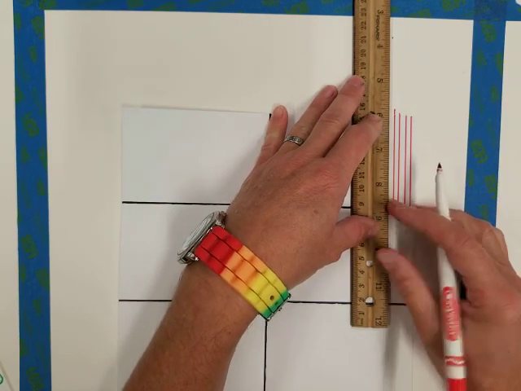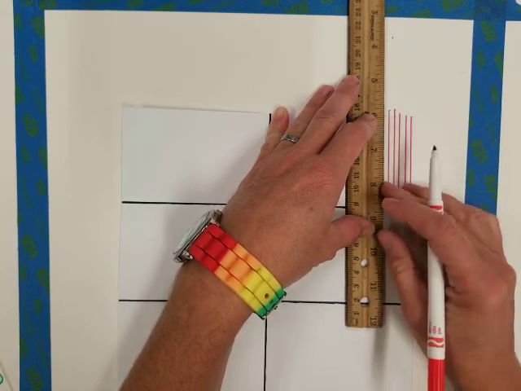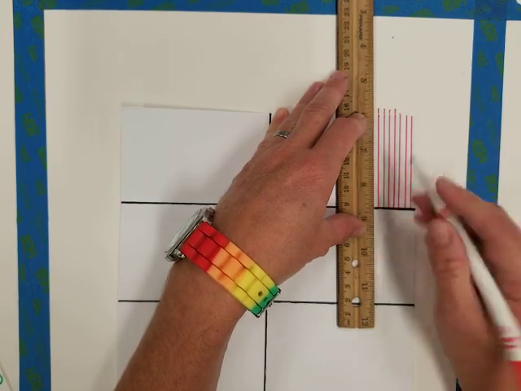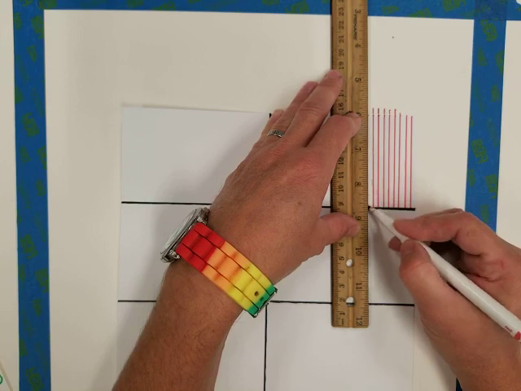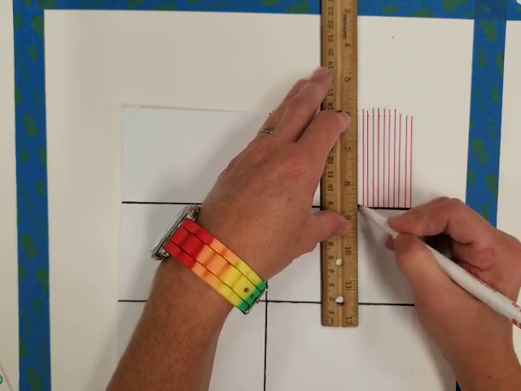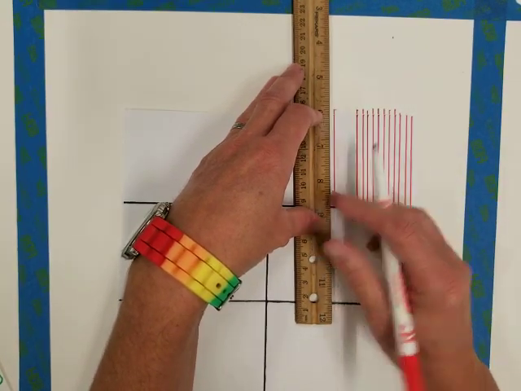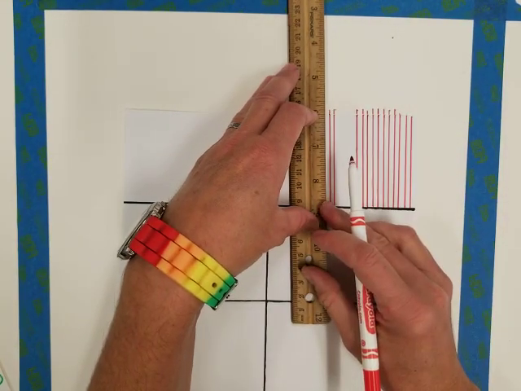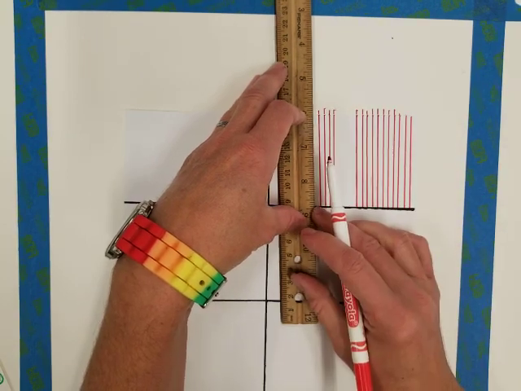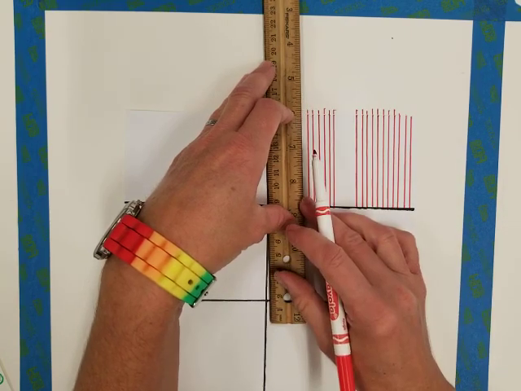So if you do like what I'm doing, make sure you have something under your paper so you don't get marks on the table if you're using your parents' good furniture. So I just move it along. Now if I wanted to, I could scoot it more and draw some more lines. Just like this. But I've turned my paper to work for me instead of me working for my paper.